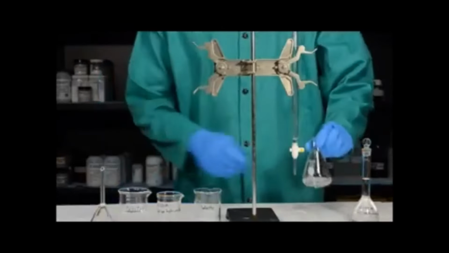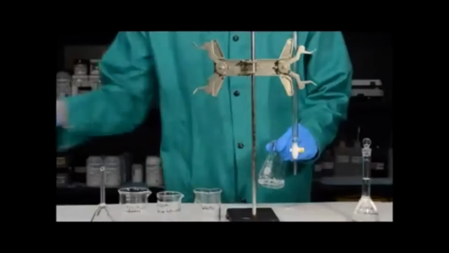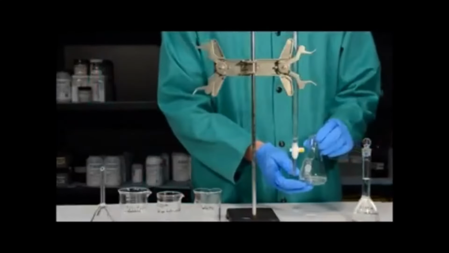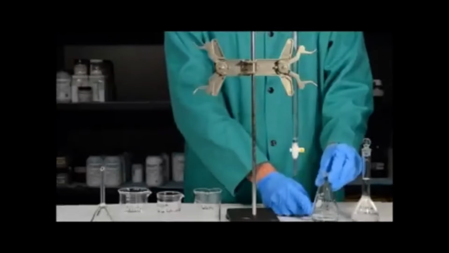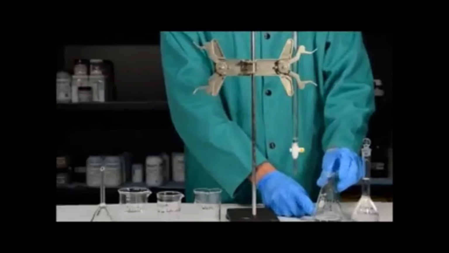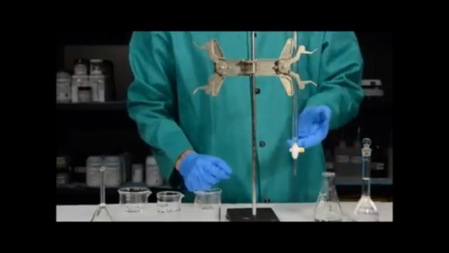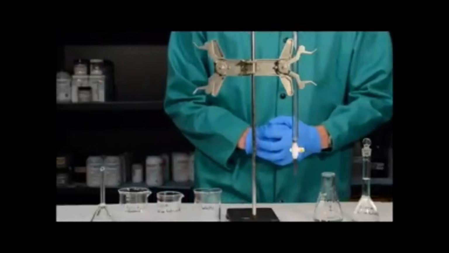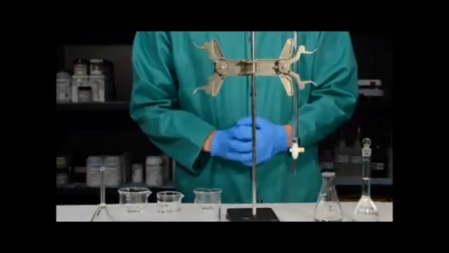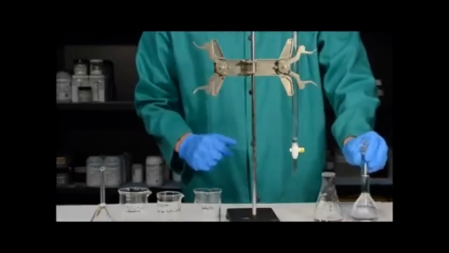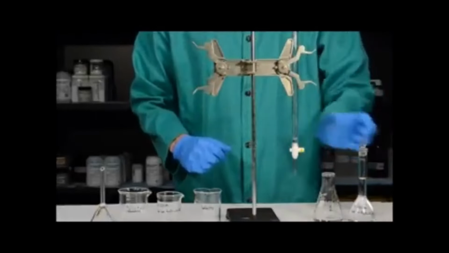Now that we have our acid in our Erlenmeyer flask and we've added indicator, you're going to do this over 4 trials, but here I'm just going to demonstrate with 1 trial. We need to use a burette in order to do a titration. A burette allows us to measure how much of, in this case, sodium hydroxide is used in the reaction.